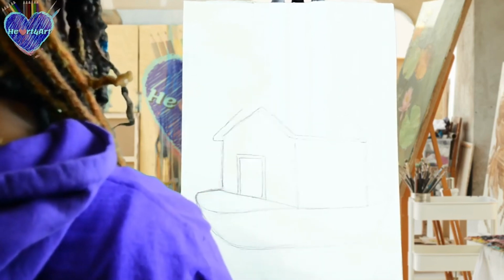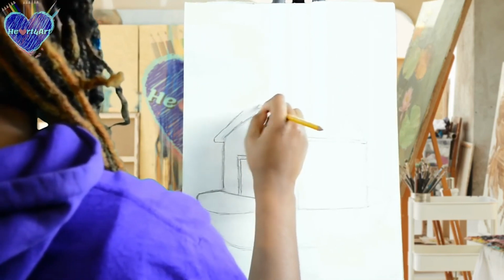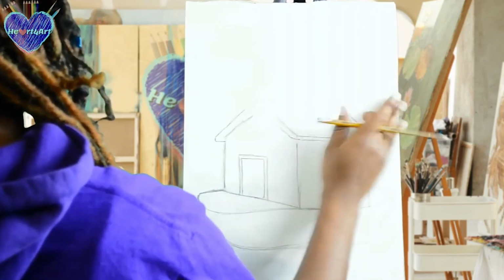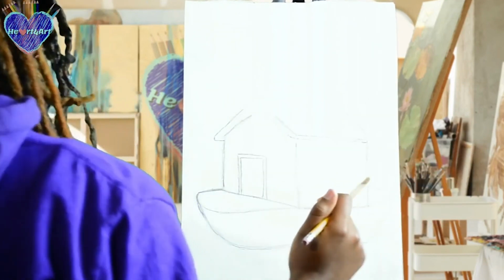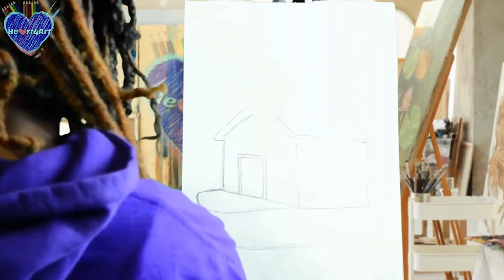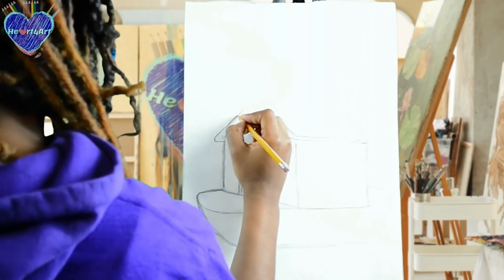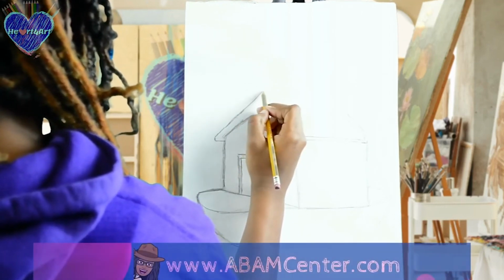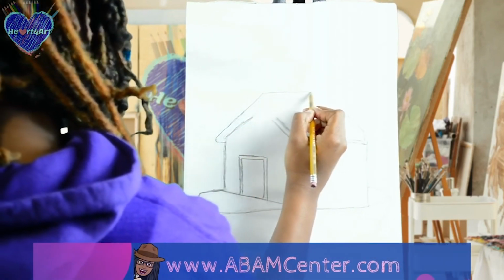All right. So I'm going to go ahead and fix this right here. Okay, so I'm going to come up with my roof, make it higher, and then go across.